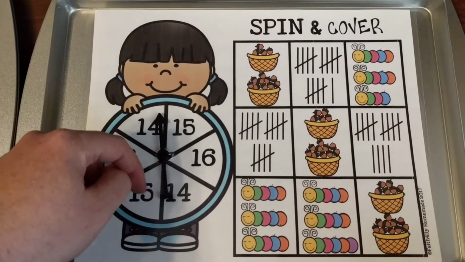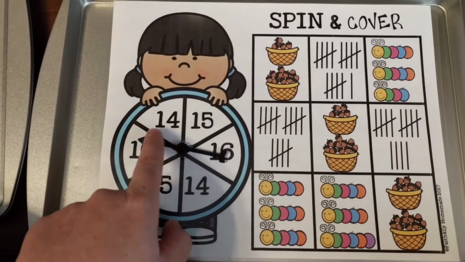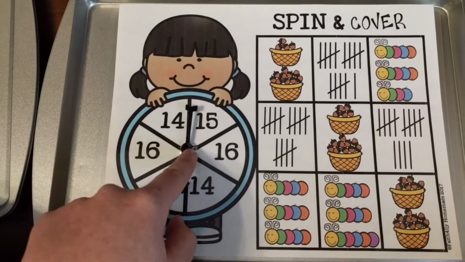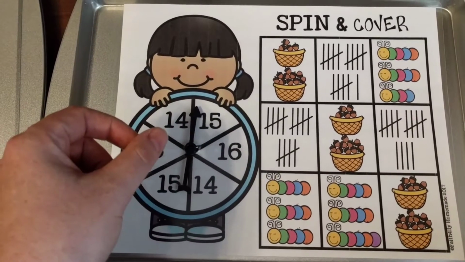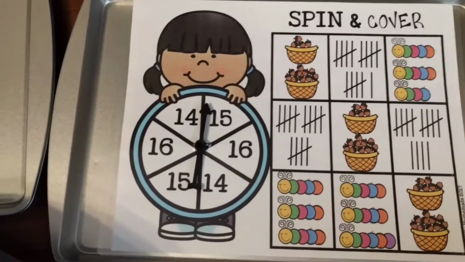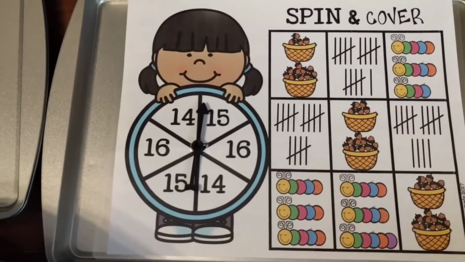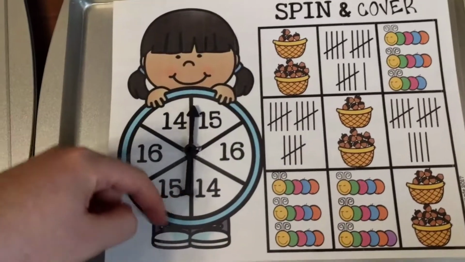But you don't have to buy a spinner like this. They do have them on Amazon. They come in little packs. I really like these, but you could just use, we've used a paper clip and pencil before, where you just hold the pencil and spin the paper clip, or a brad and a binder clip also works.